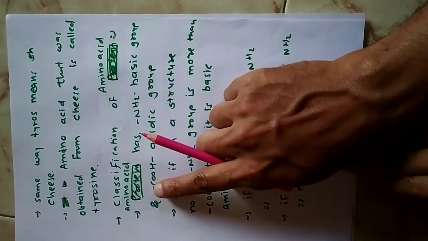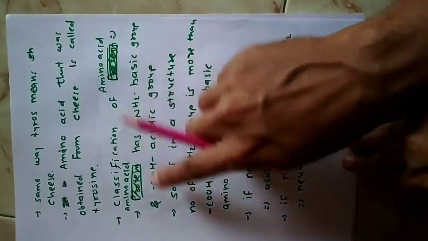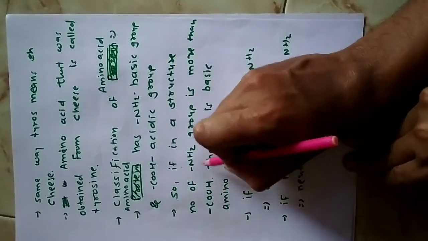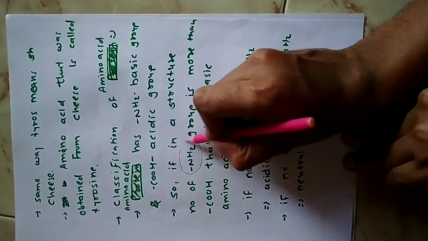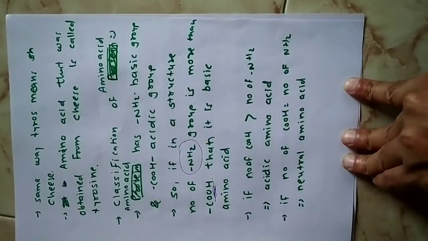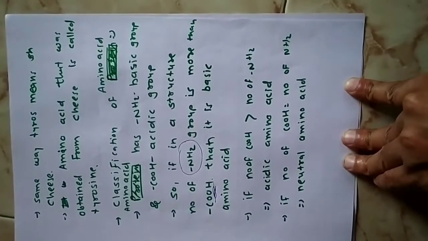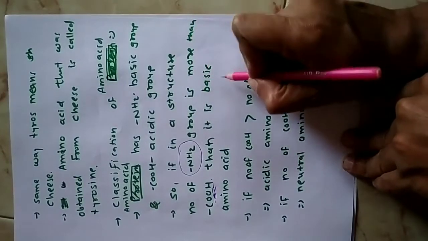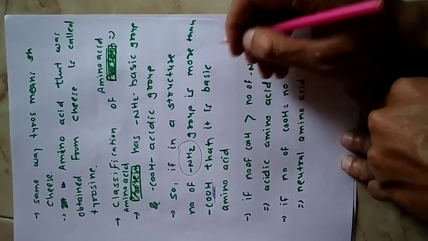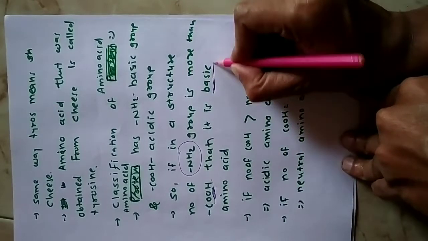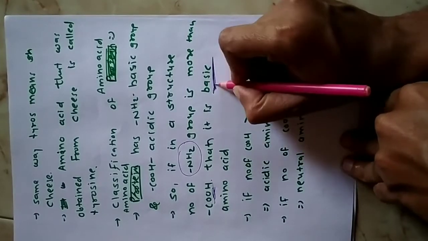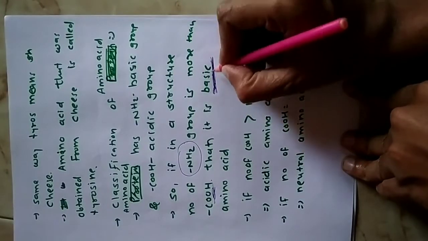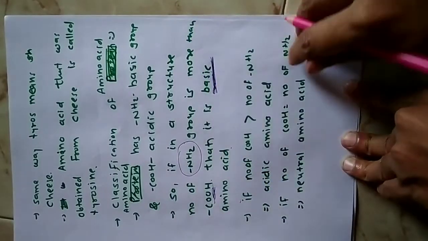Next is the classification of amino acids. Now an amino acid has both NH2 and COOH groups. If a structure has more NH2 groups than COOH, meaning the number of NH2 groups is more than the number of COOH groups, then the overall nature of the compound is basic. So the classification says that it is a basic amino acid.